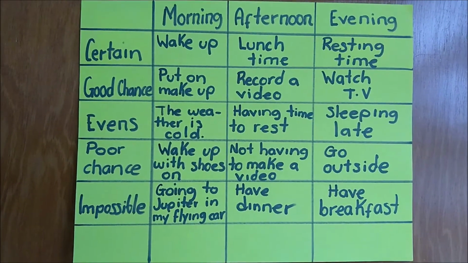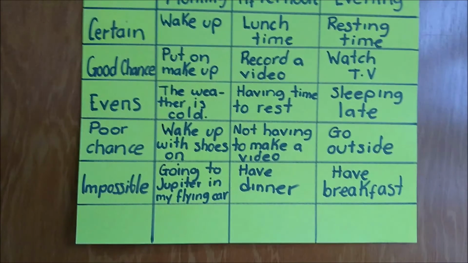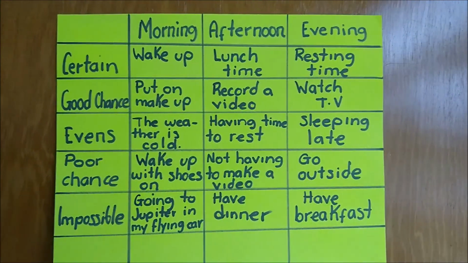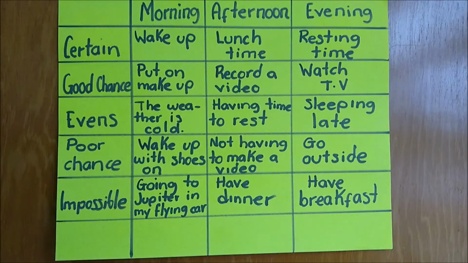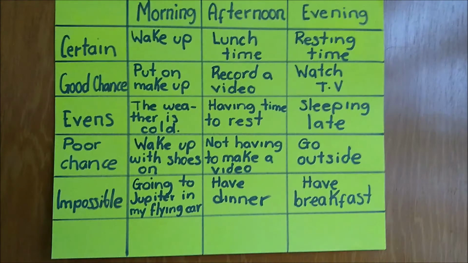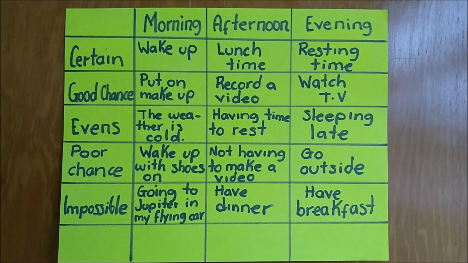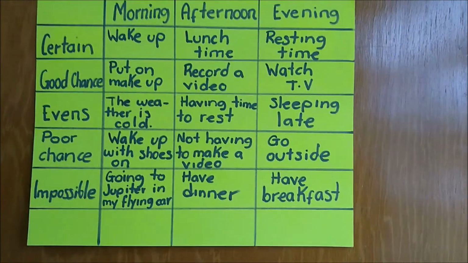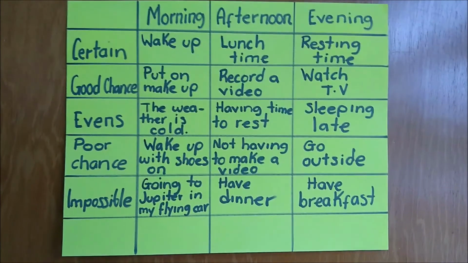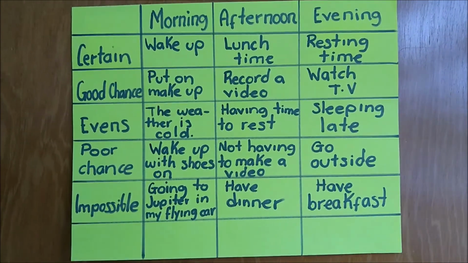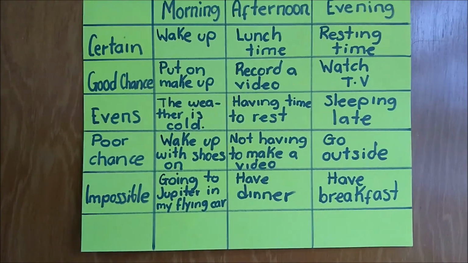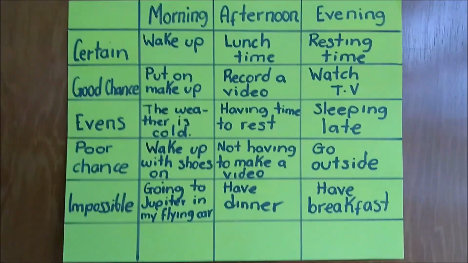Something that is impossible for me in the morning: well, it's impossible for me to go to Jupiter in my flying car. One, because I have no flying car, and because Jupiter is so far away from here and it's a gassy planet, remember? And in the afternoon, it's impossible for me to have dinner in the middle of the day. And for the evening, it's impossible for me to have breakfast.